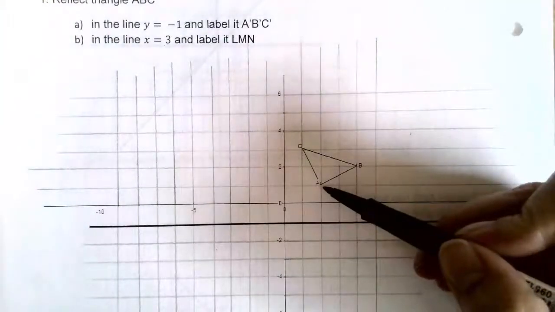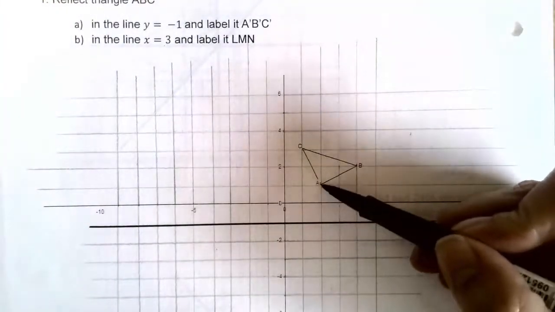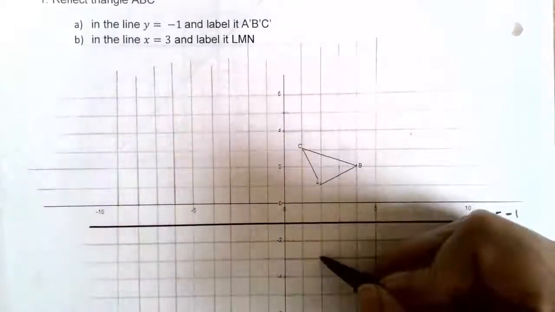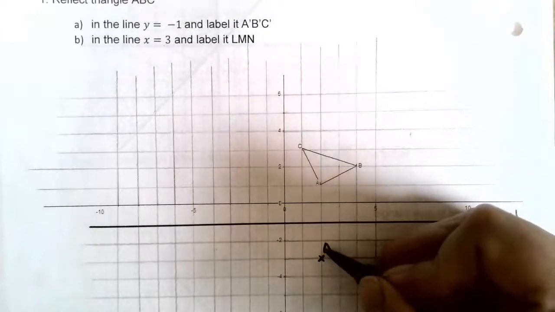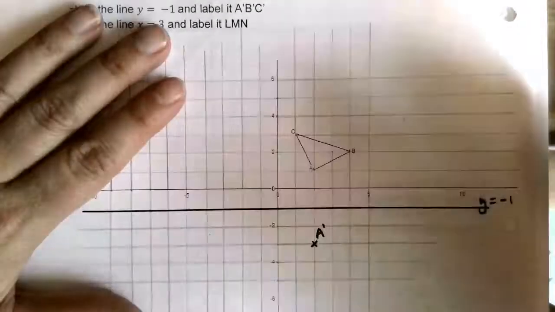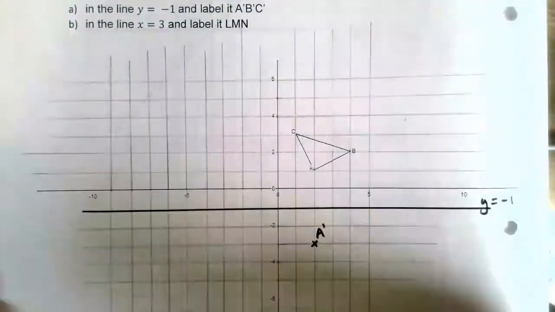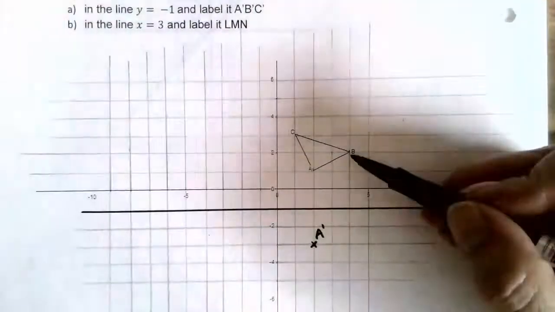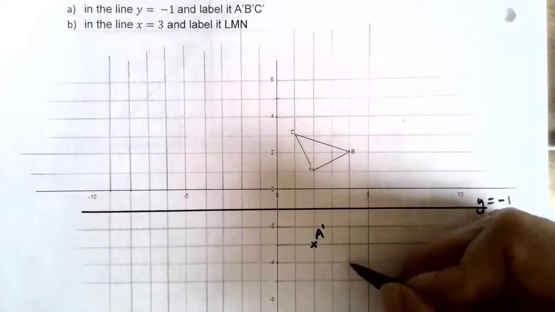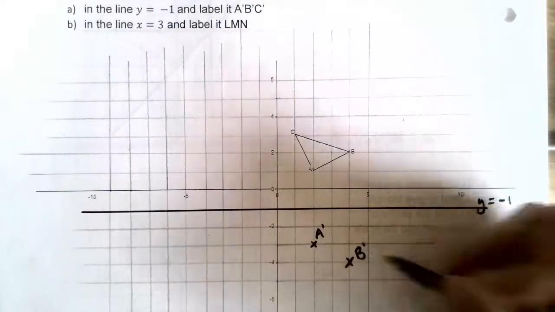So if we look at point A, it's 2 squares above our line. So A dash is going to be 2 squares beneath. So that's going to be there. My lighting is a bit all over the place here. I apologise. I maybe should have pulled my curtain. Oh well. B is 1, 2, 3. So we go 1, 2, 3. So that's going to be B dash.